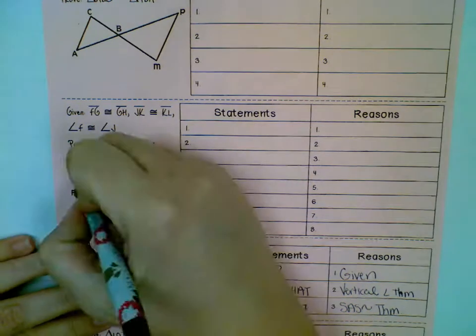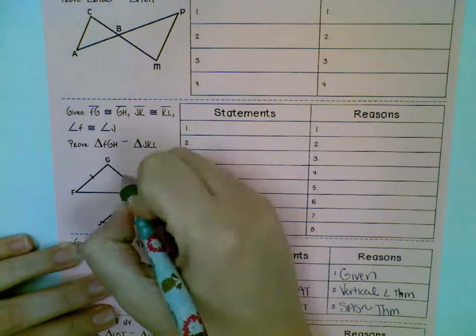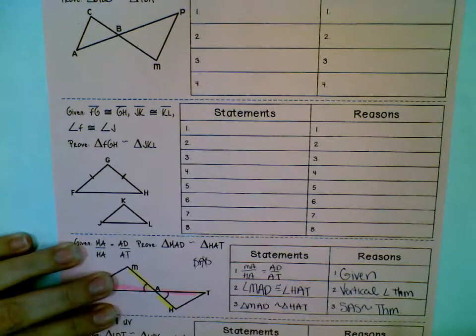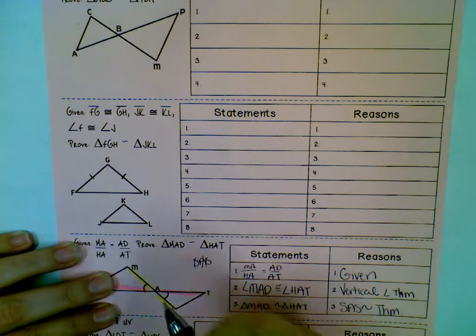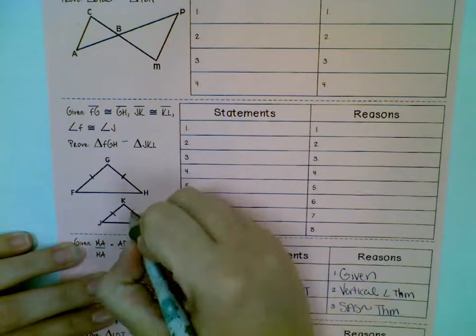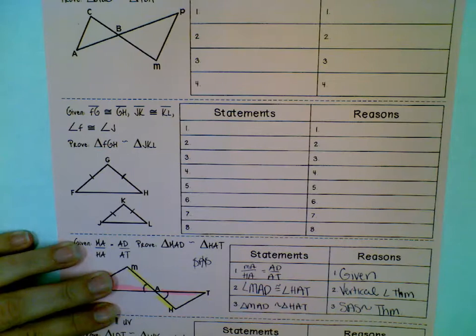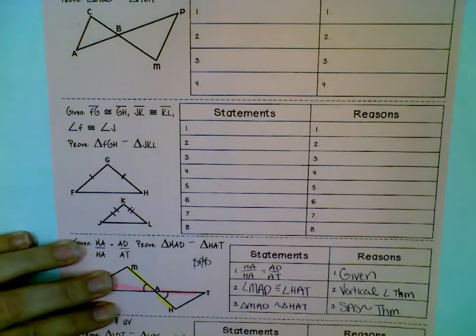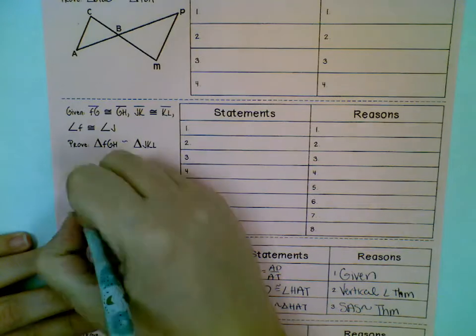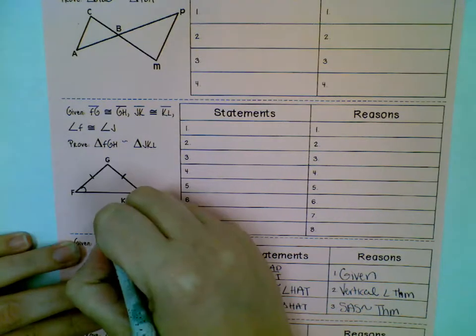So they told us that FG is congruent to GH. So what kind of triangle is that then if we have 2 congruent sides? Good, it's an isosceles triangle. So remember, we have all those special properties, theorems, postulates about isosceles triangles. Our next given says that JK is congruent to KL. So again, we have another isosceles triangle. And then the last thing that they gave us was that angle F is congruent to angle J.